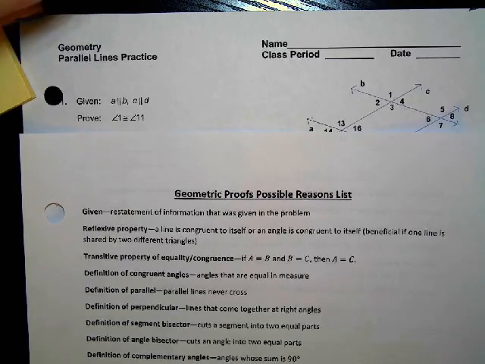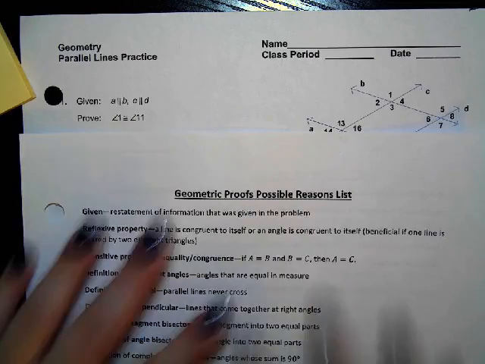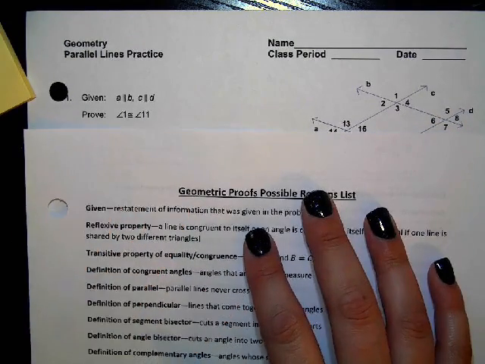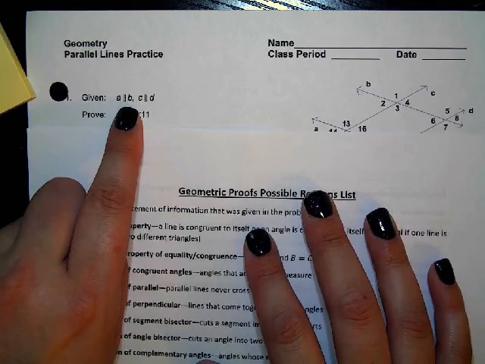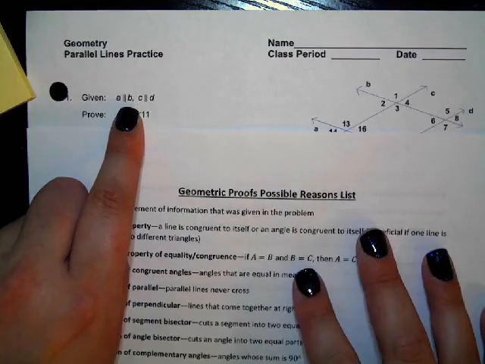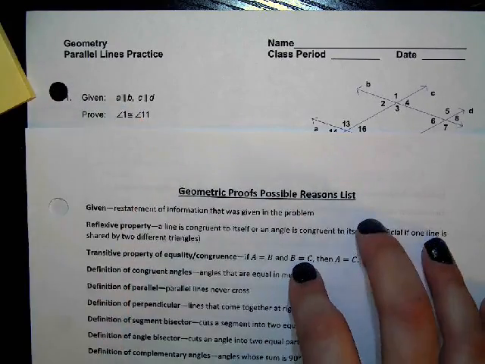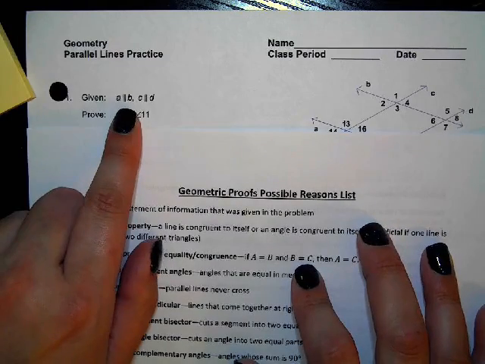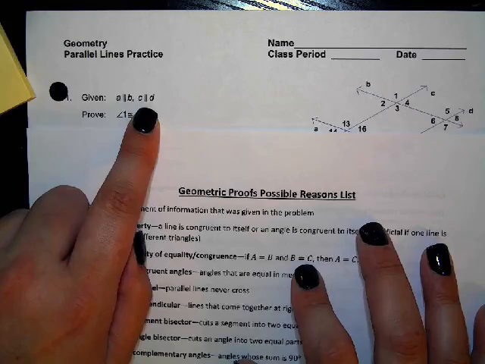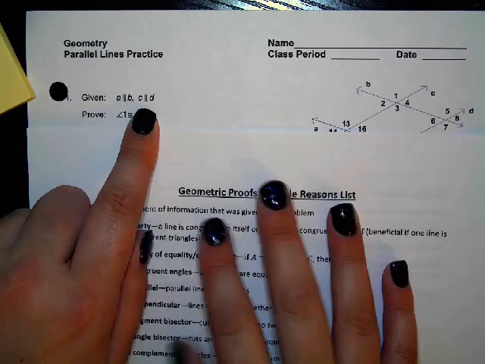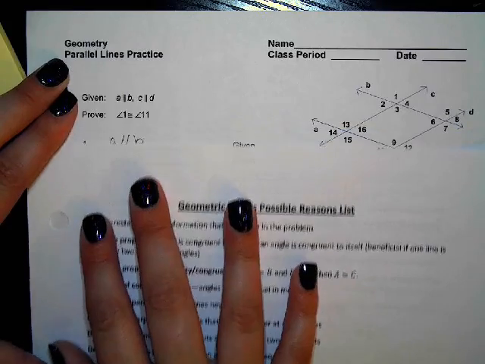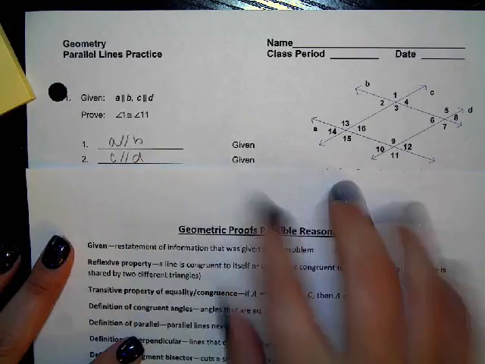Okay. So since the lines are parallel, how are you going to start off the proof if this is the given information? You're going to give the given information. So your first couple steps are going to be to say A is parallel to B, C is parallel to D, and the reason for that is that it's the given information. See how they have two givens? So you have two givens, and that's why they gave you two lines to do it.